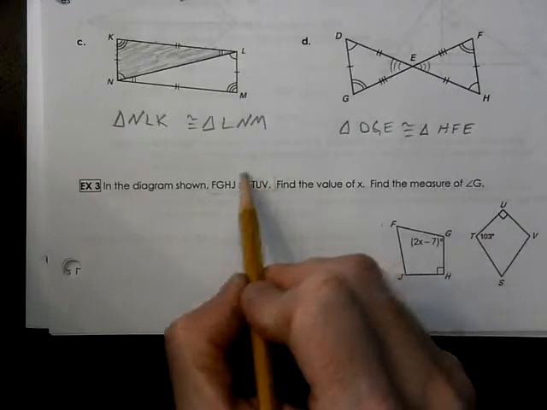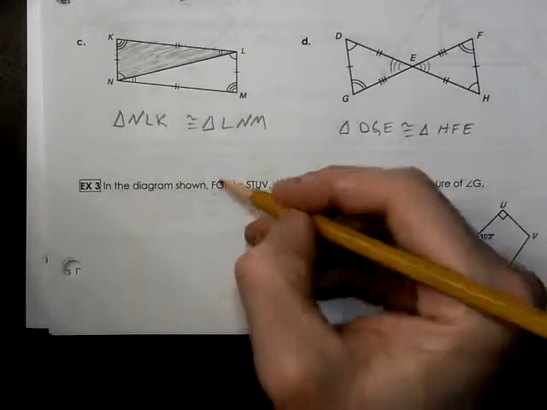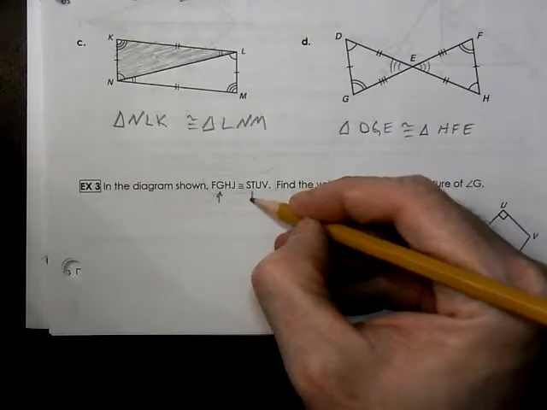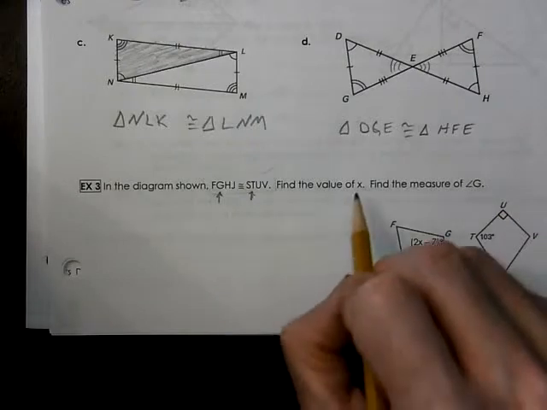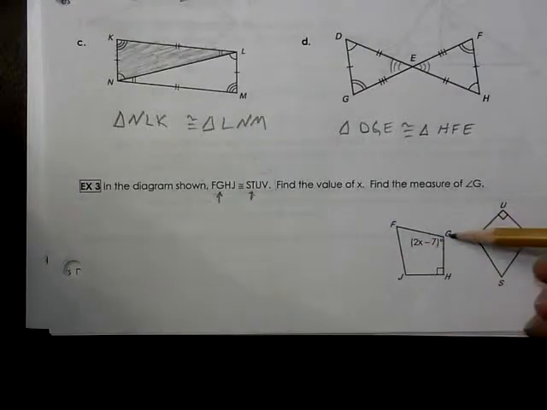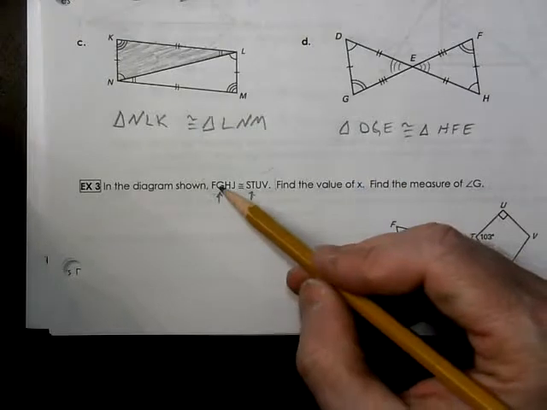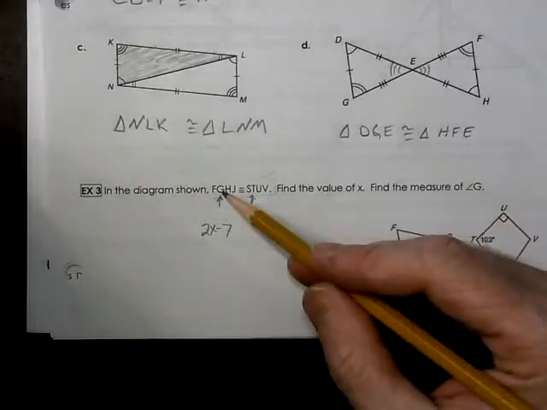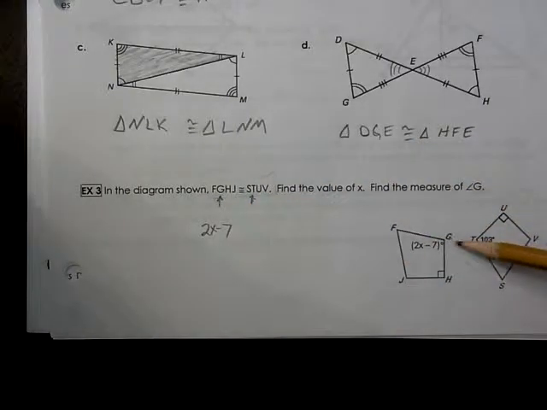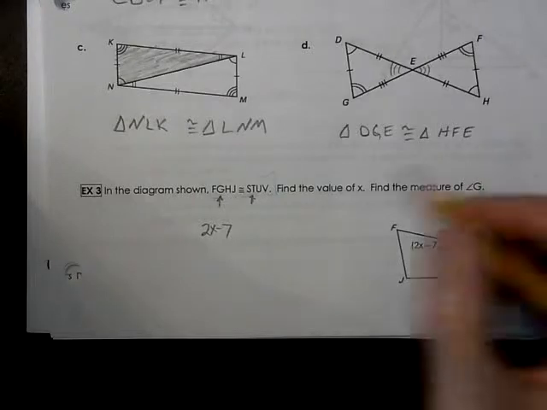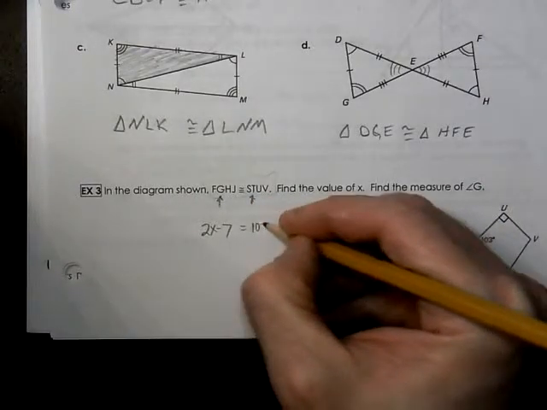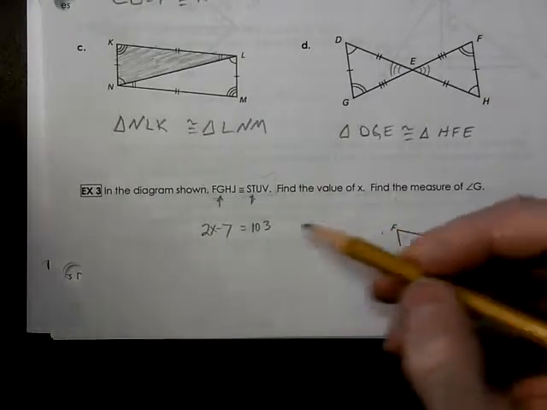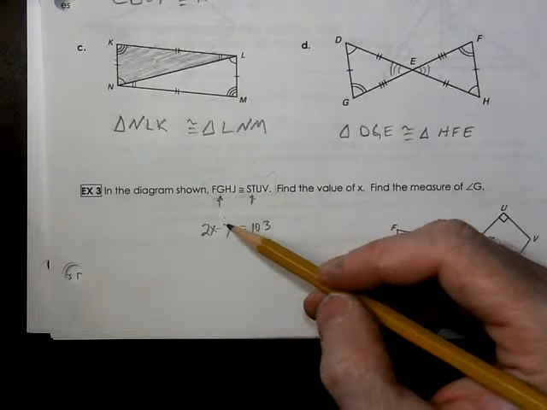Here we have our congruent statement, so we know what parts go together. Angle G is the second letter, and angle T is the second letter. It wants us to find the value of X. Well, with X, G has that. So G is 2X minus 7, and G is supposed to be the same thing as T. So we know, because angle G is congruent to angle T, that angle G is going to be equal to angle T.